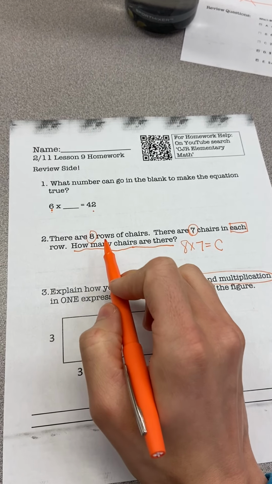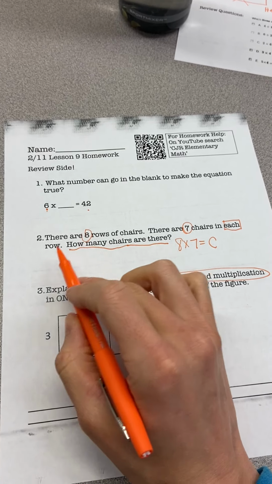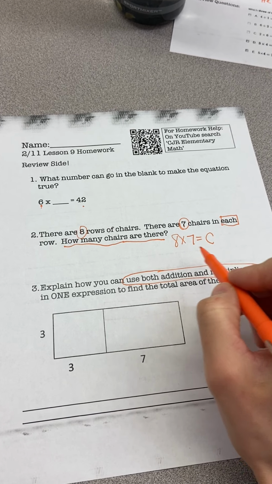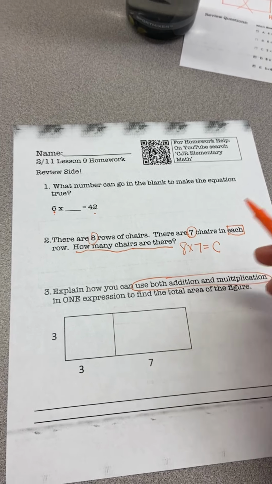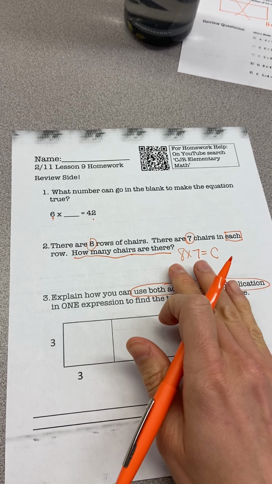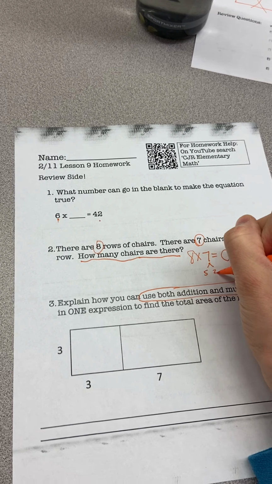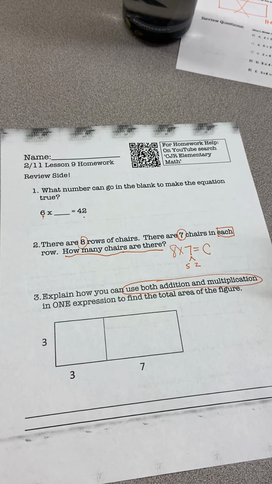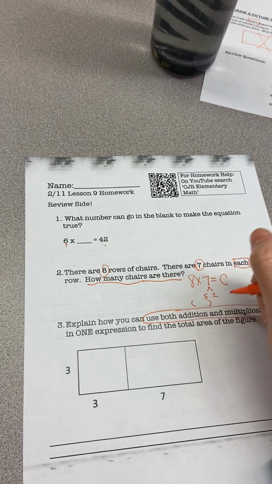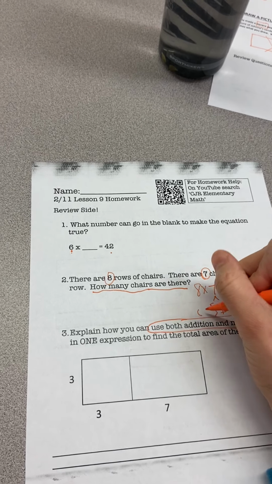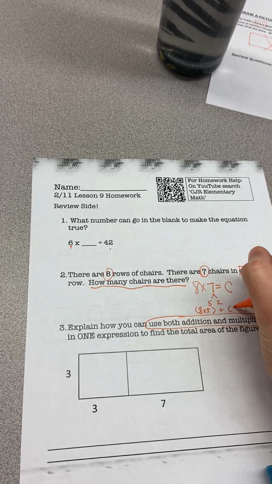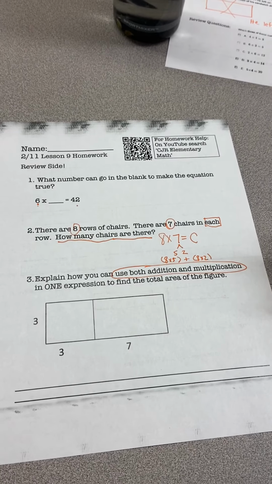If the student needs to draw 8 rows and put 7 in each, that's okay, but we're trying to get to fluency, which means we're simply skip counting by 8s, skip counting by 7s, or breaking up the 7 into 2 smaller parts and using the distributive property, which would look like this. We make some easier facts than 8 times 7.